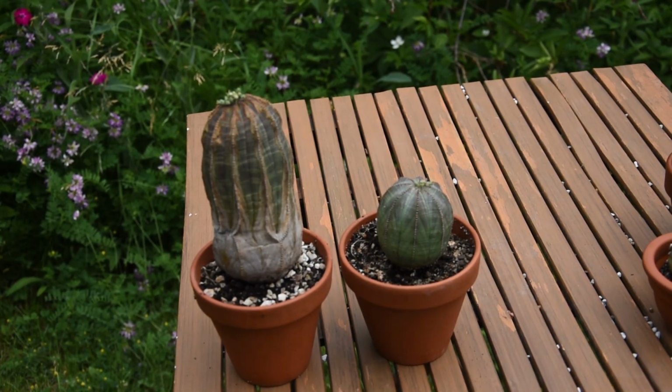So there will be 3 compartments with 3 seeds in them, and they sprout quite easily. The only thing is that females are much more common than males. So when one is sowing Euphorbia obesa, the majority of seedlings will turn out to be females.